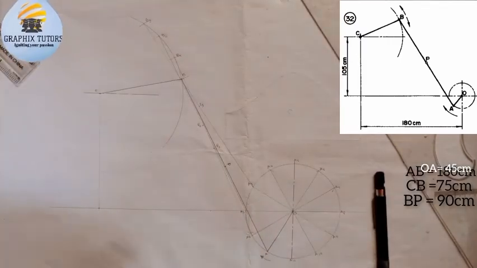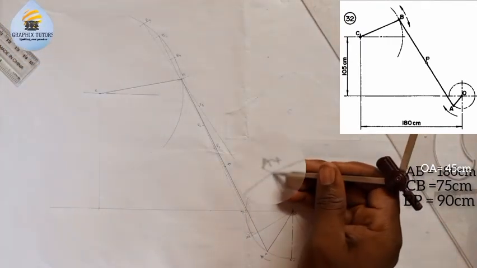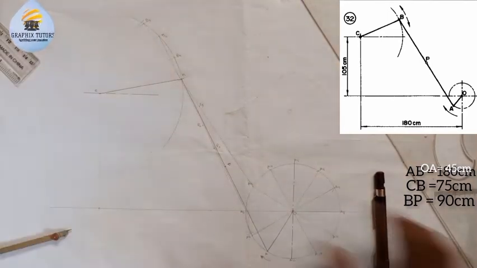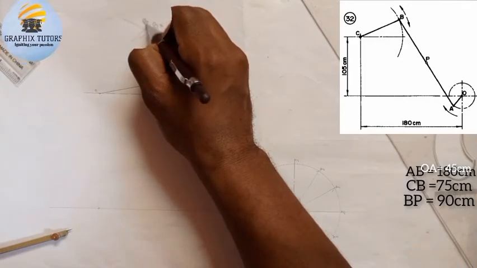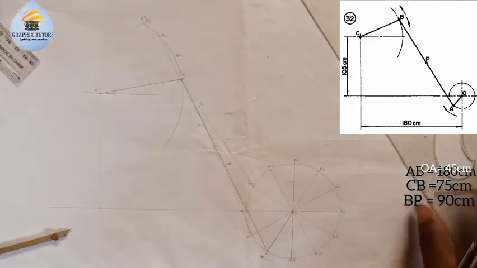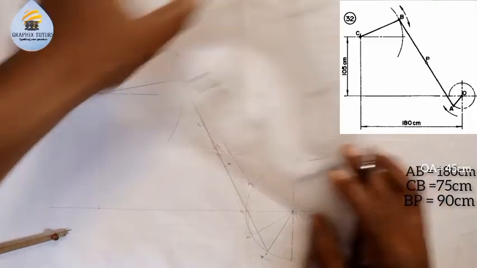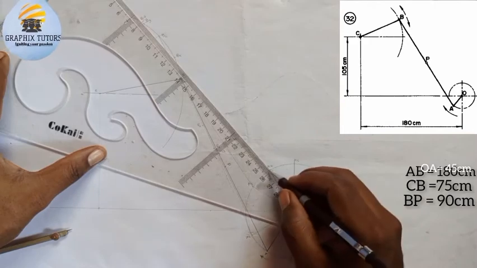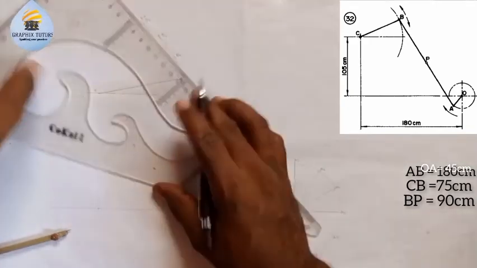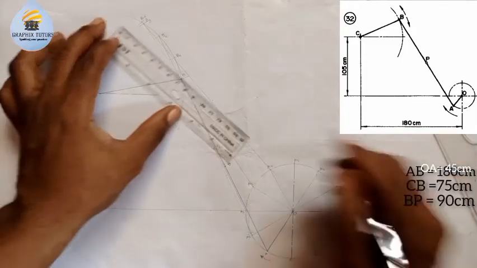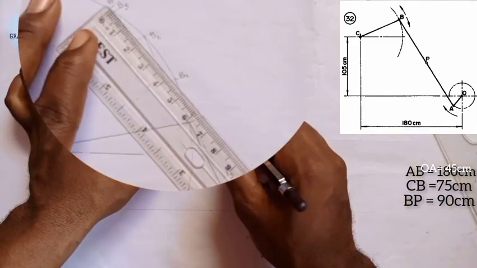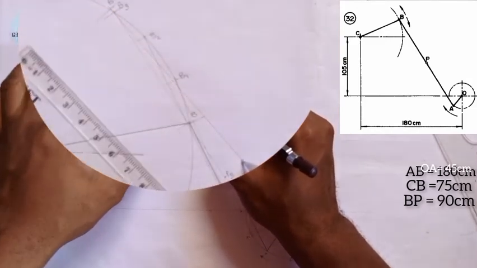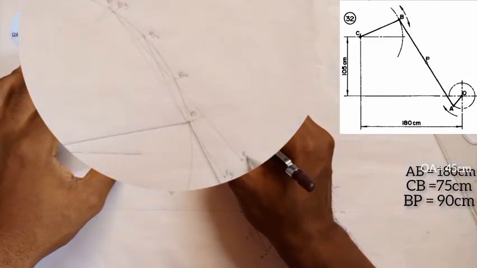Similarly, with the same radius, I'll go to A4. I'll mark. I'll be having what is called B4. So I'll now connect B4 to A4 this way. You can see that. And along B4, A4, I will get P4, so I'll measure 90 along that point. So this is 90 here. So we'll call it my P4.